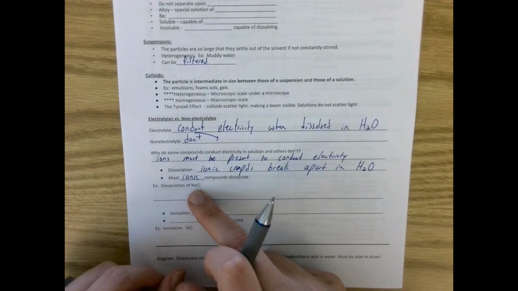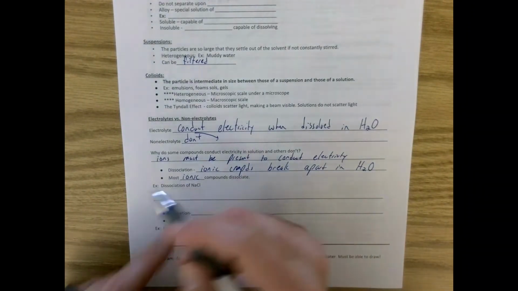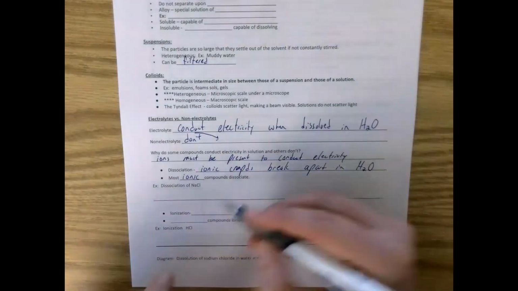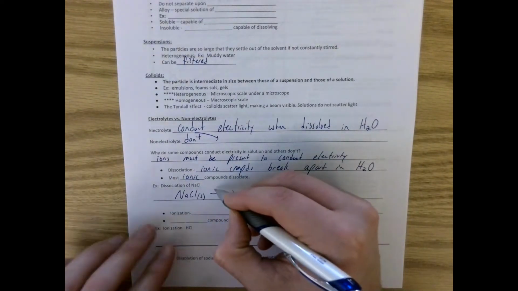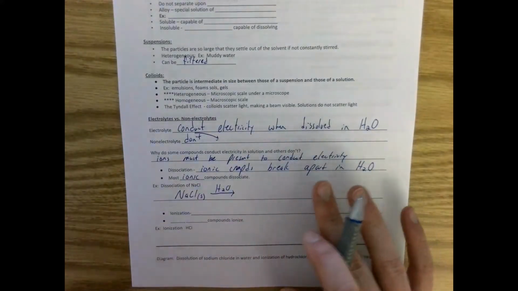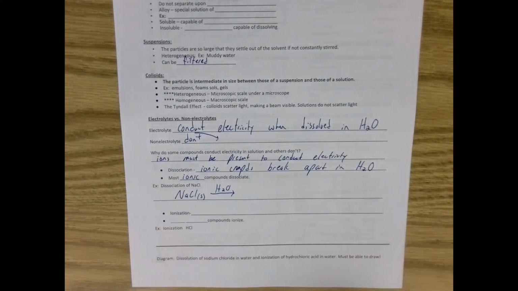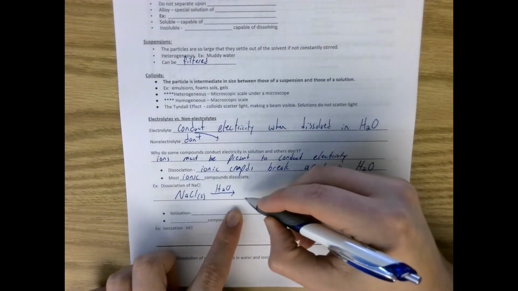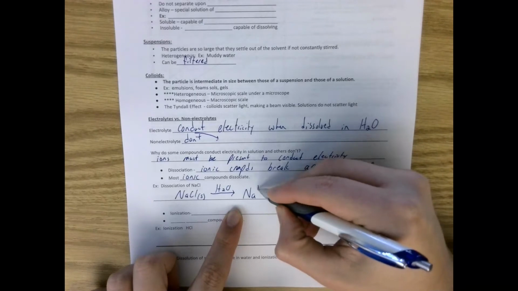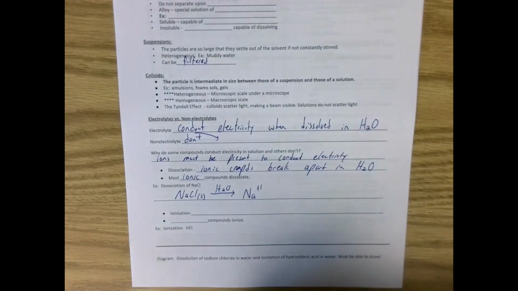So let's write down what this looks like. Is sodium chloride an example of an ionic compound? Yes. If I have a chunk or a crystal of sodium chloride, what state of matter is it in? Solid. And if I add it to water, it's going to dissociate, so it's going to break apart. What charge does sodium have in this situation? Positive, what? 1, 2, 3? 1. Na plus 1. If it's dissolved in water, what phase symbol does it get? AQ.